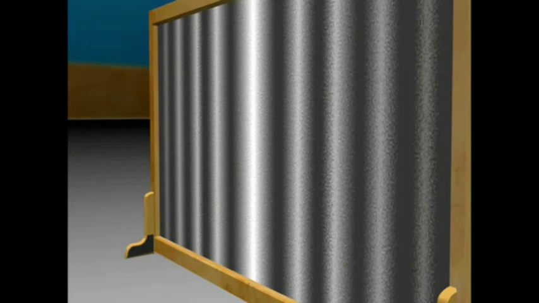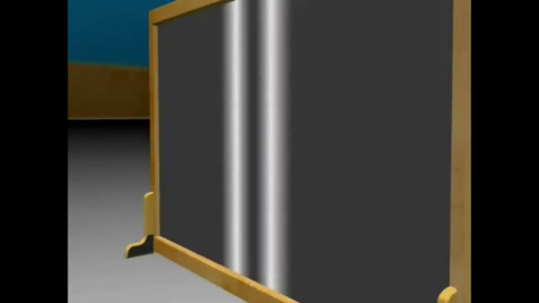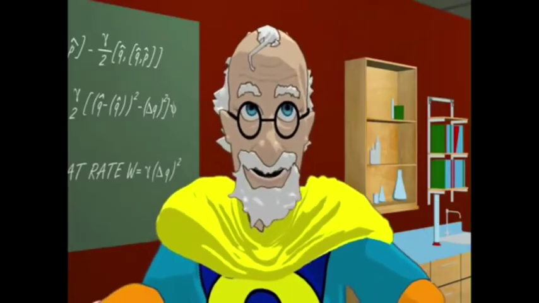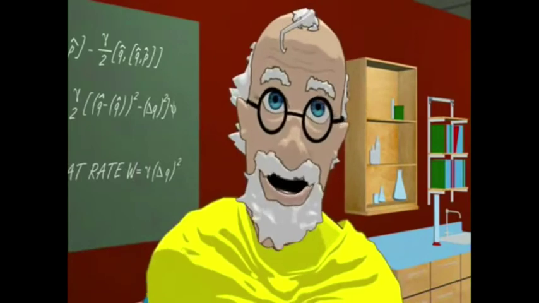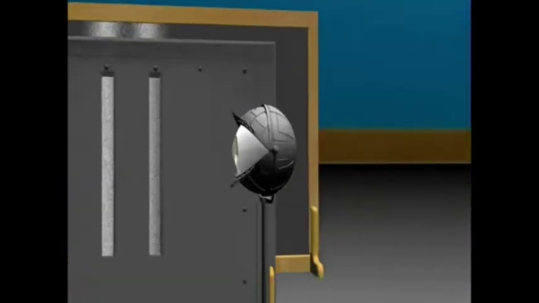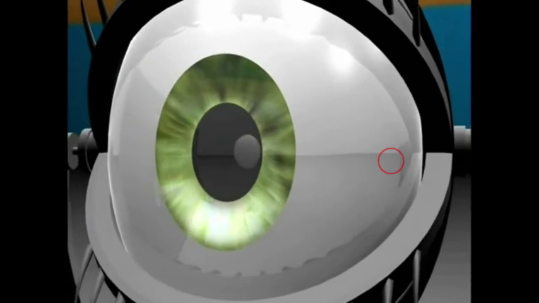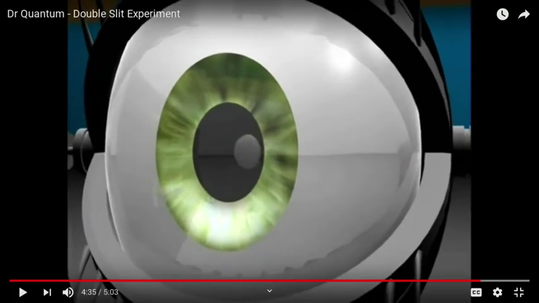The very act of measuring or observing which slit it went through meant it only went through one, not both. The electron decided to act differently, as though it was aware it was being watched. And that's for real, for real.